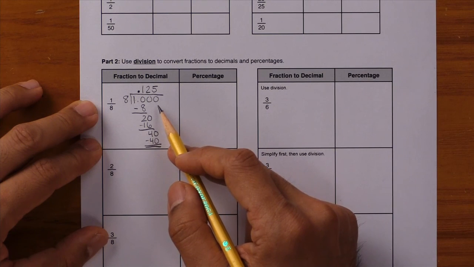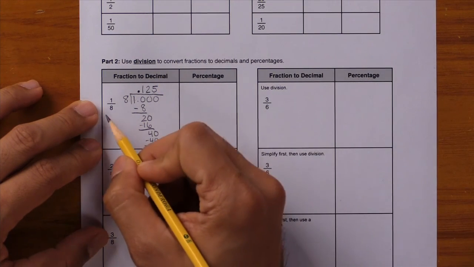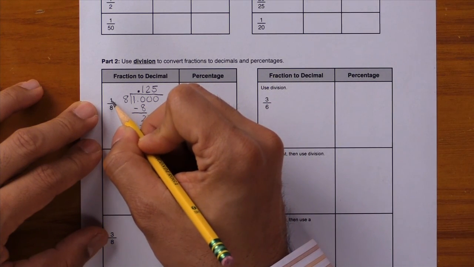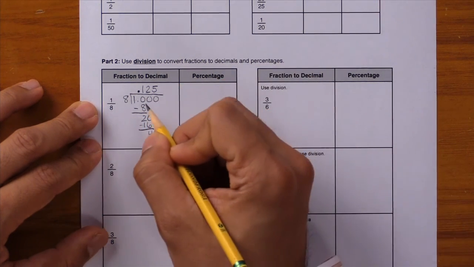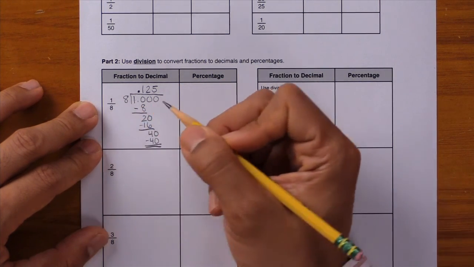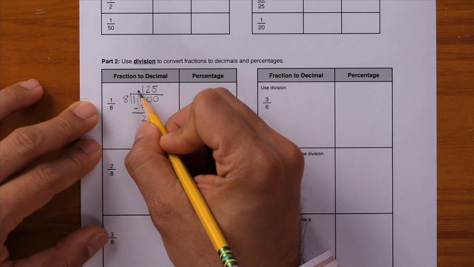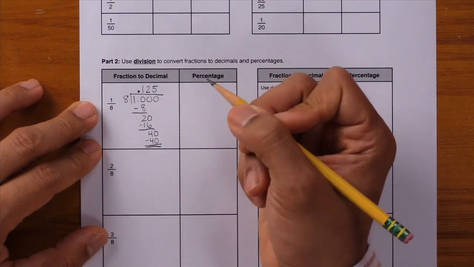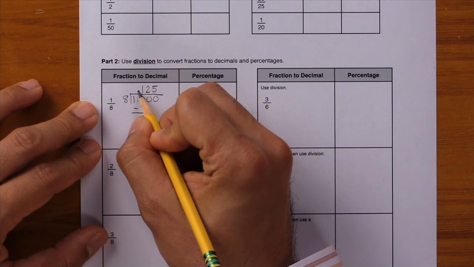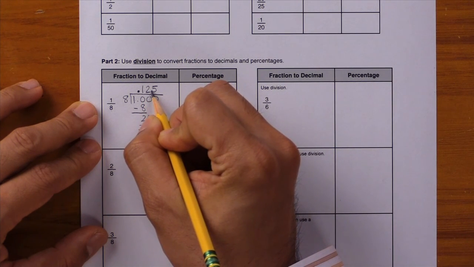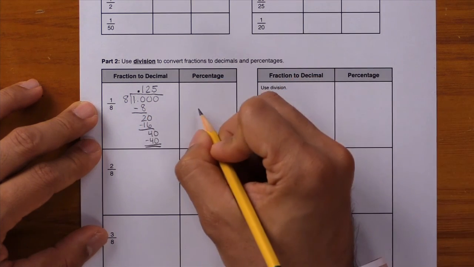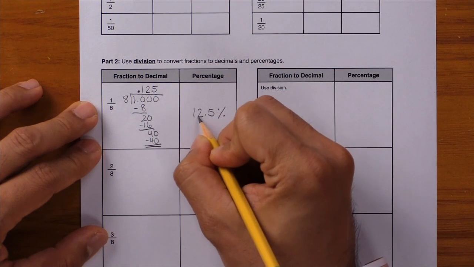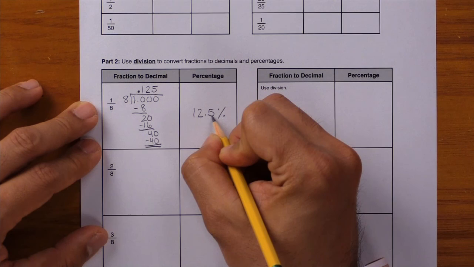Now let's look at part 2, where we use division instead of proportions. This example is already worked out, and we had to use division instead of proportions because 8 is not a factor of 100. So 1/8 is also read as 1 divided by 8, and we solved this by writing 1 divided by 8. The answer that we came up with is 0.125 or 125 thousandths. Now let's convert it to a percentage. Move the decimal point over 2 spaces, and our answer is 12.5%, which can also be read as 12 5/10 of a percent.